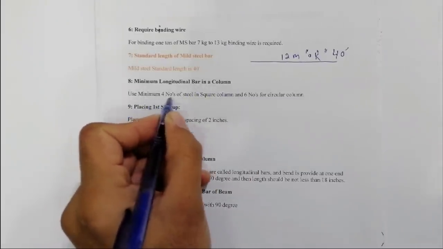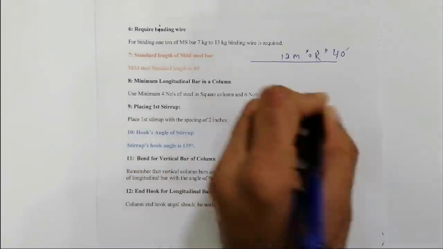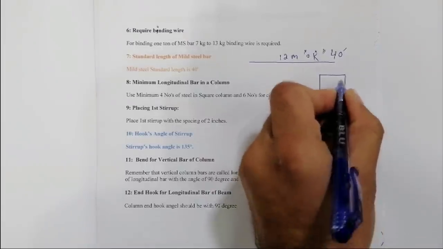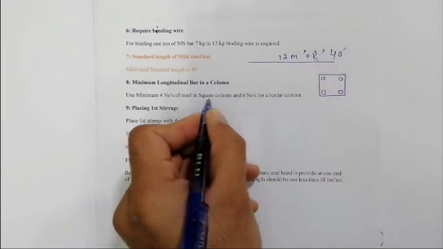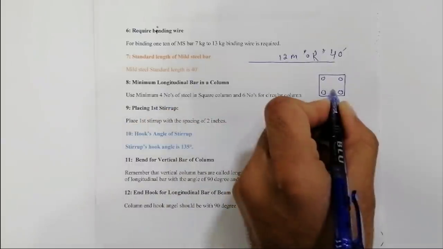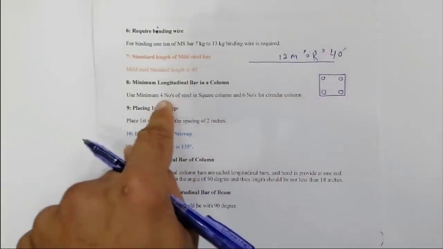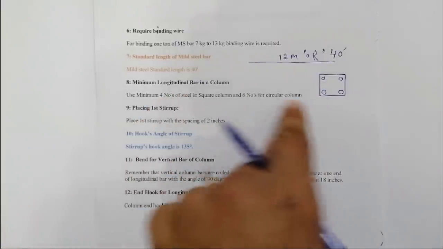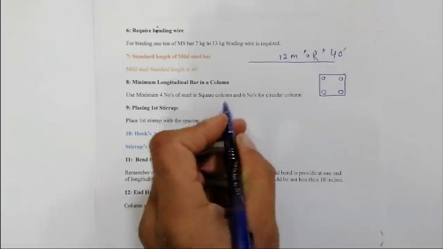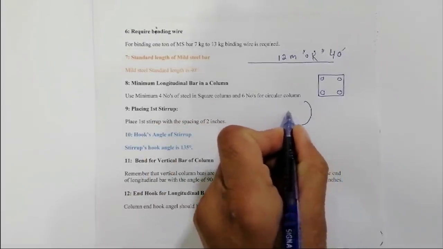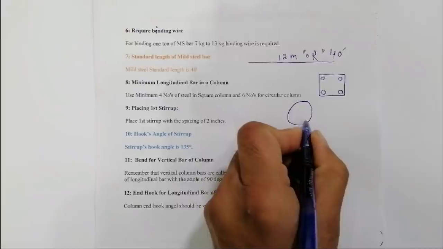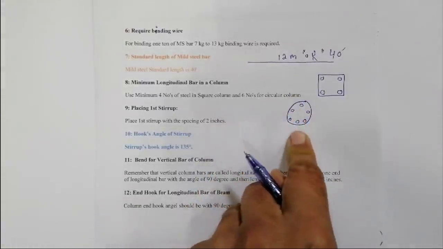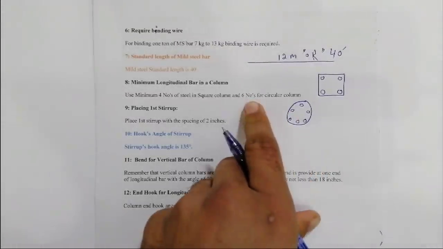Now the eighth one, that's about minimum longitudinal bar in a column. Use minimum 4 numbers of steel bars for square or rectangular column. You can use more, but it should not be less than 4 numbers of steel bars in square column. But in circular column, minimum numbers of steel bars should be 6 numbers, 1 2 3 4 5 6. It should not be less than 6 numbers in circular column, right?